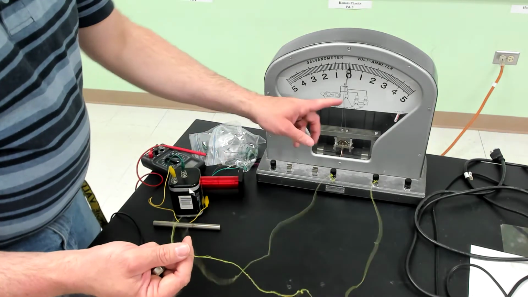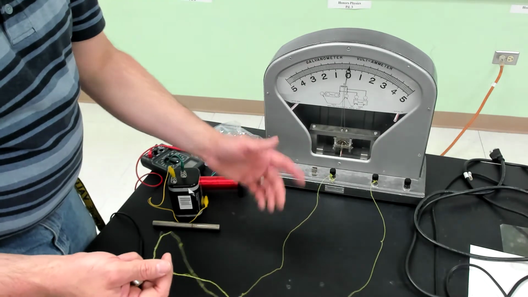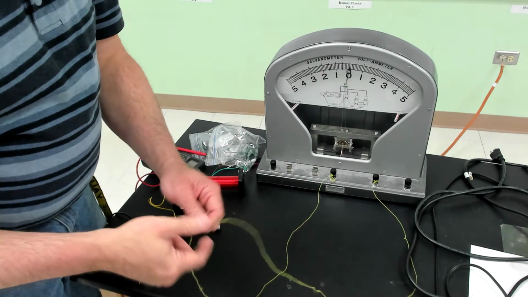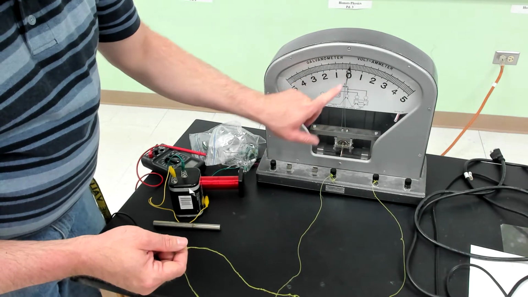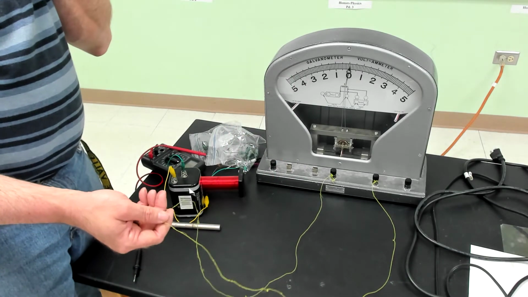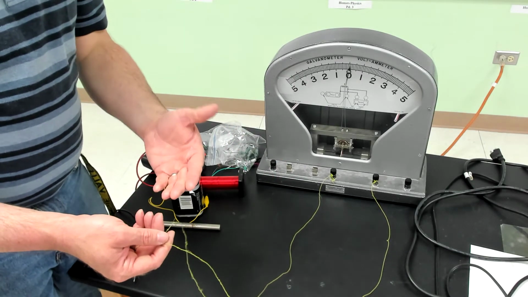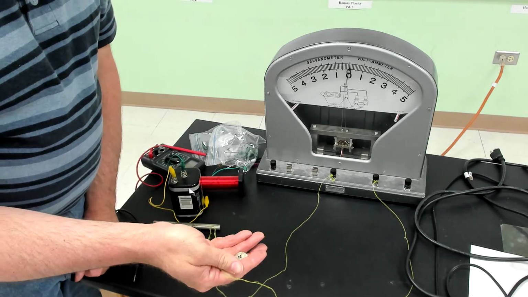I'm making that needle move, and I don't have this hooked up to any current, any voltage at all. Somehow, moving this magnet is making current run in this wire and tug on that little galvanometer. And you say, hey, clearly it's something with the magnetic field. It doesn't happen if the magnet's just sitting still.